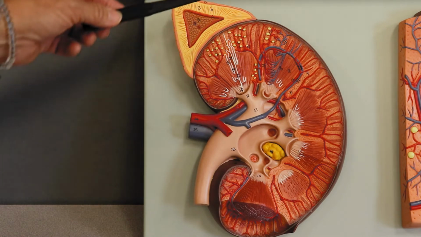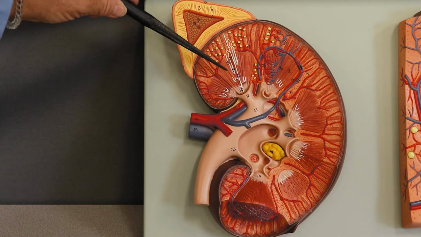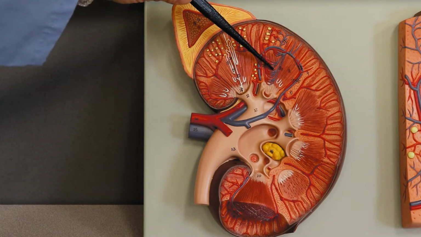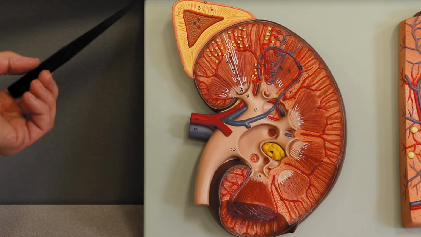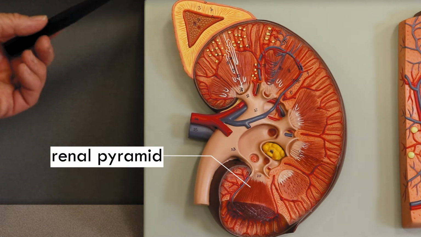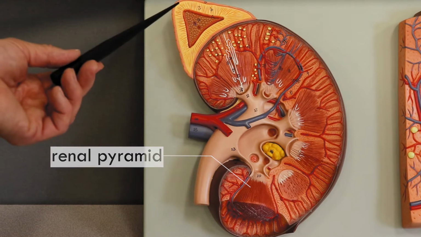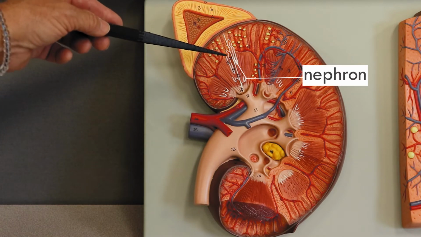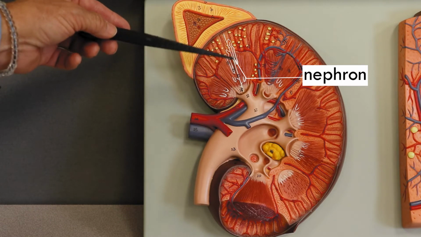So notice that we've got these darker structures here that look like triangles, and they're called pyramids. Those are the renal pyramids. And the renal pyramids contain the structures called nephrons that are the workhorses of the kidneys that are making the urine.